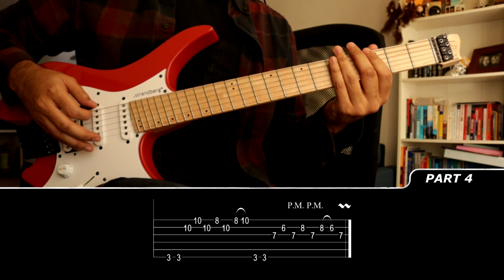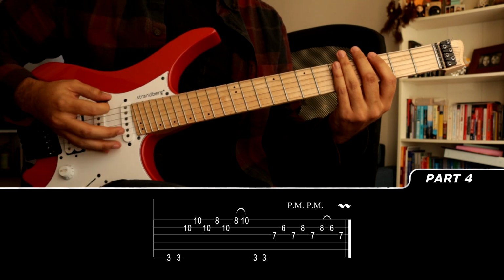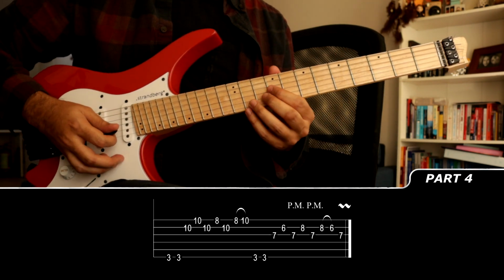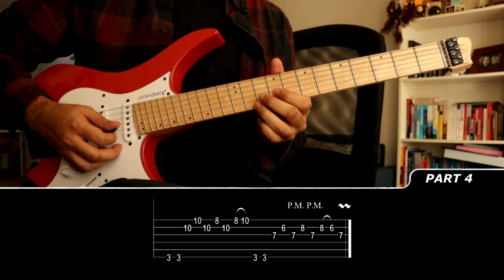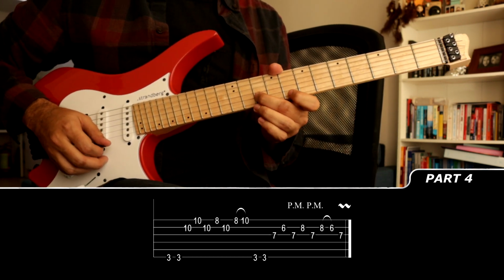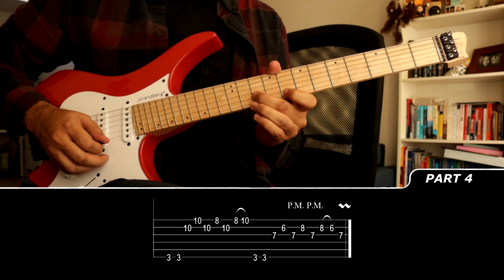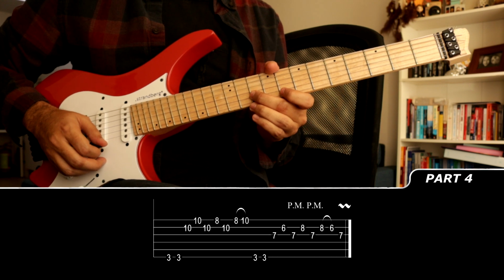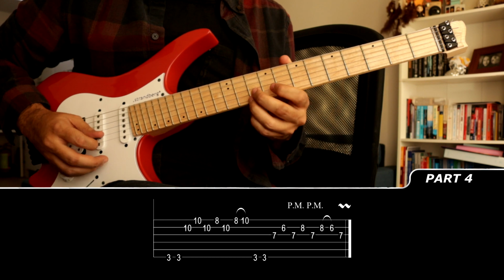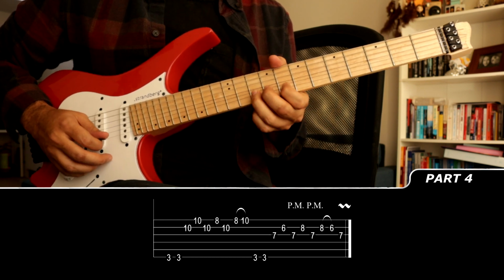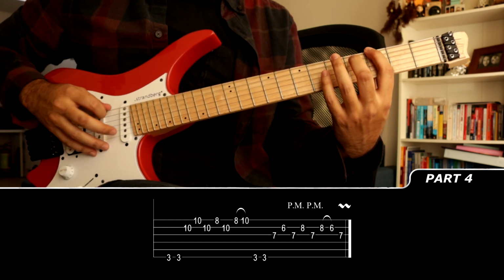Then we have again a new pattern going higher up on the fretboard. Again 3 twice on the low E. Then you're going to slide to 10 on the B string, 10 on the high E, back to 10, back to high E string 8, back to 10, high E 8, hammer on to 10. And then repeat the second pattern that we learned to end it.